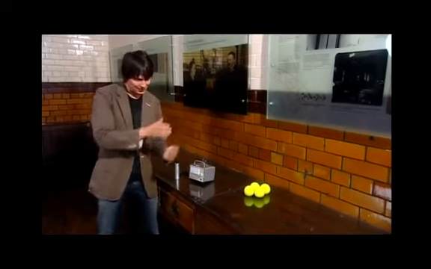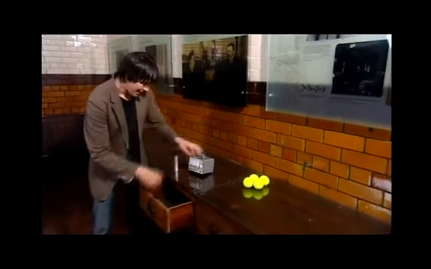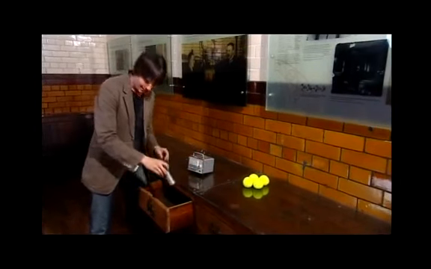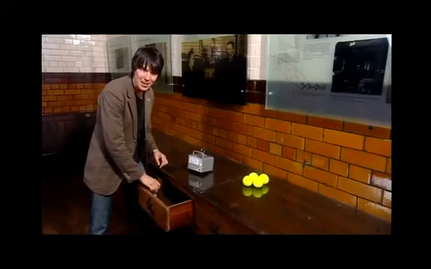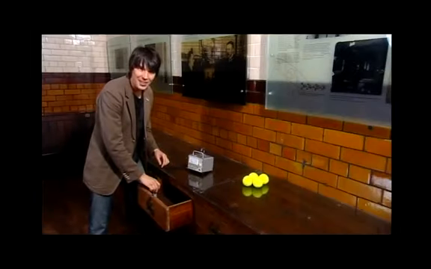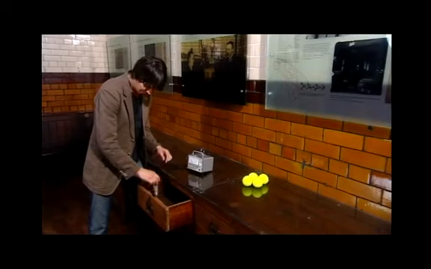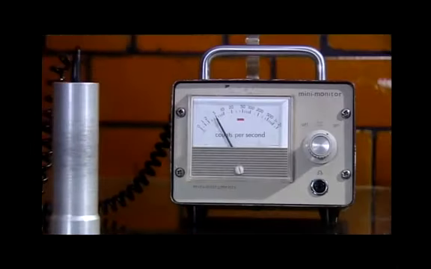So he used the decay of radioactive elements to produce his beams of particles. This is Rutherford's original desk. And in fact, if you hunt around a little bit, you can detect traces of radioactivity 100 years later.